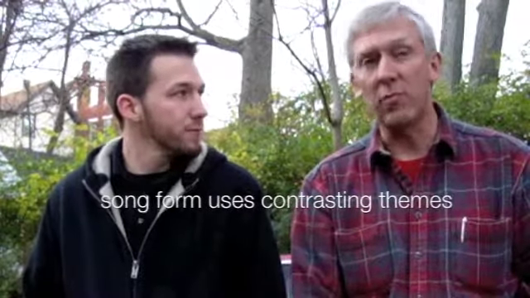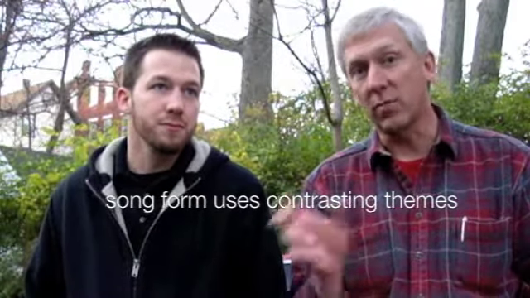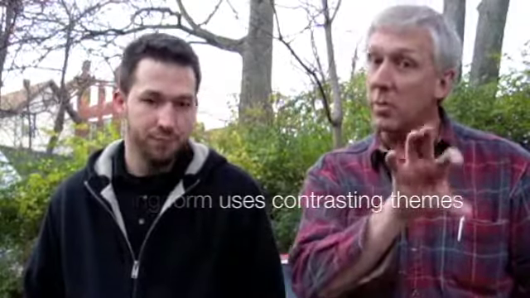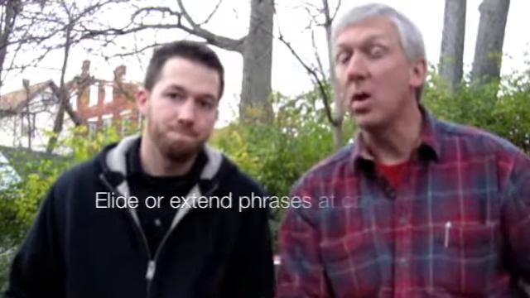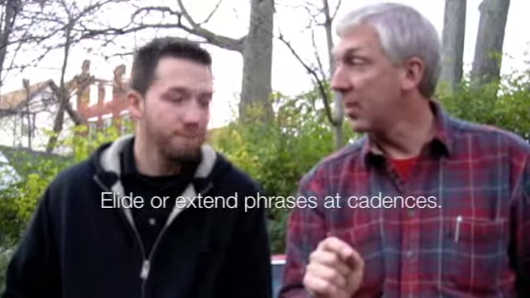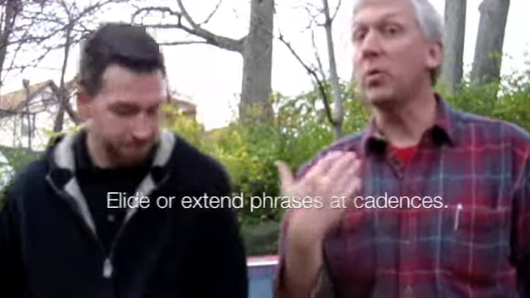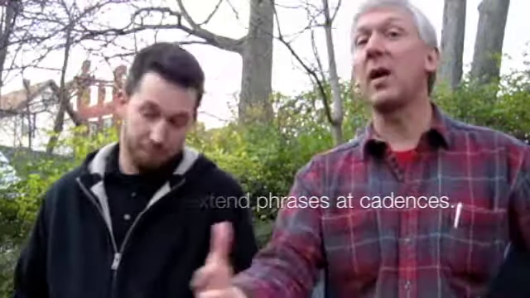Now when we're talking in song form, that's a pretty easy thing. You know, we think of the verse, and then the chorus is going to be the stronger concept, and then a bridge is going to go a whole different way. Here's one more concept, and that is that you could elide the phrase or extend the phrase when you get to the cadence. You set up what you would expect to be the end of the thing, and the next phrase came a little early, or it came a little late.